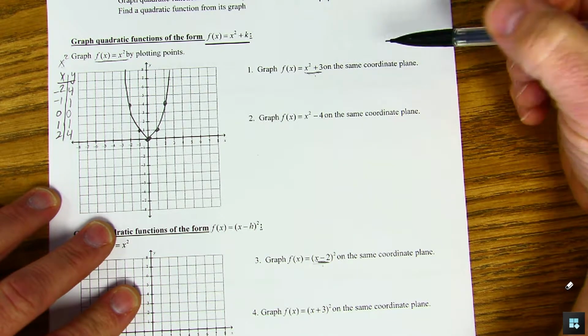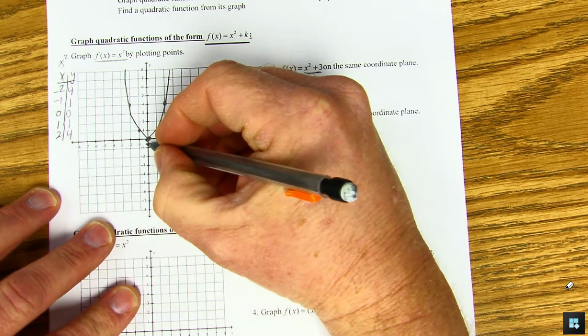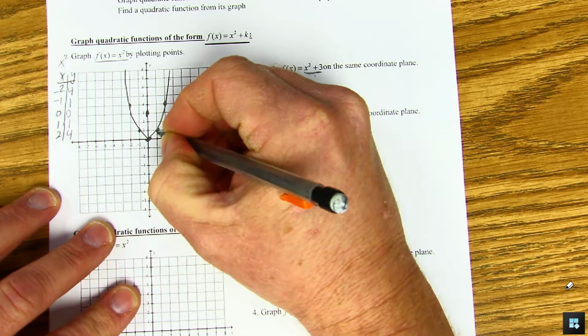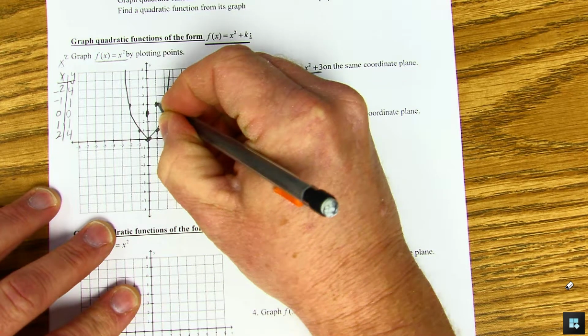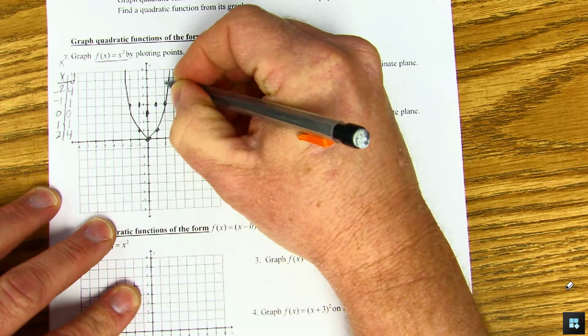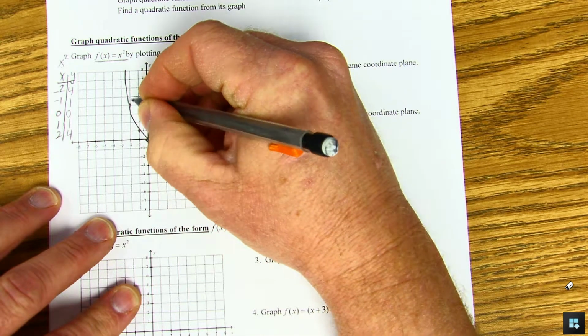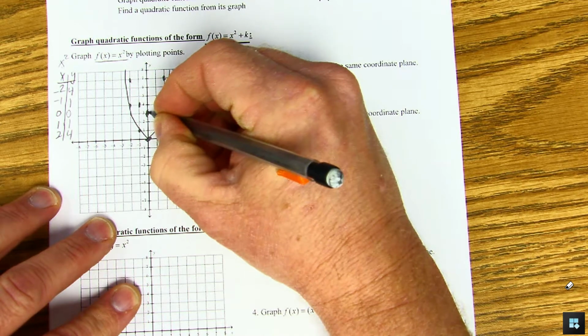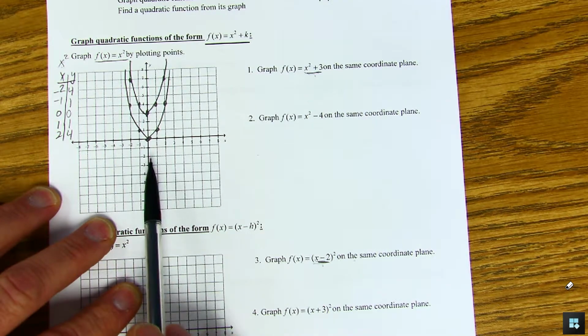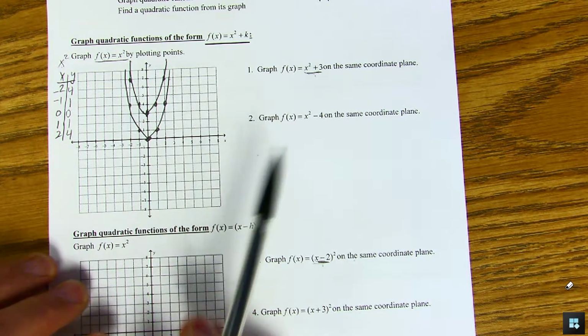So plus 3 means I'm going to take my y values and add 3. 0 plus 3 is 3. 1 plus 3 is 4. 4 plus 3 is 7. And there is my new parabola. Notice it looks just like my original, the parent, just shifted up 3.